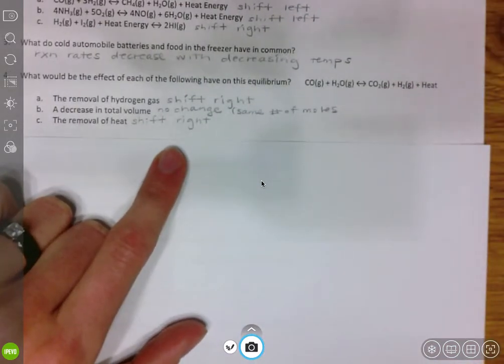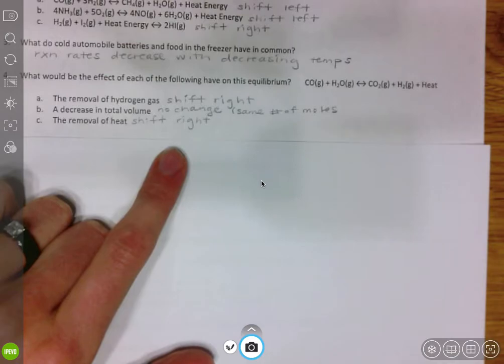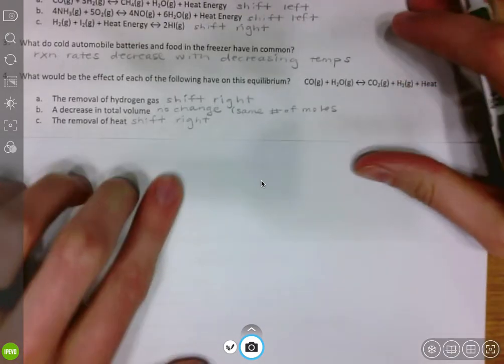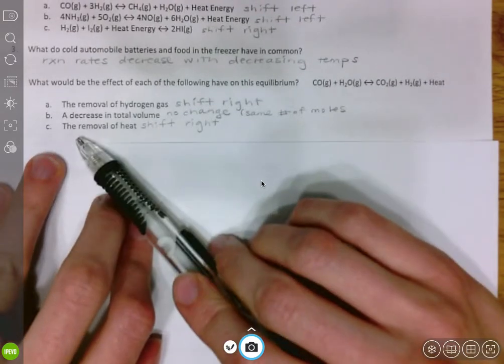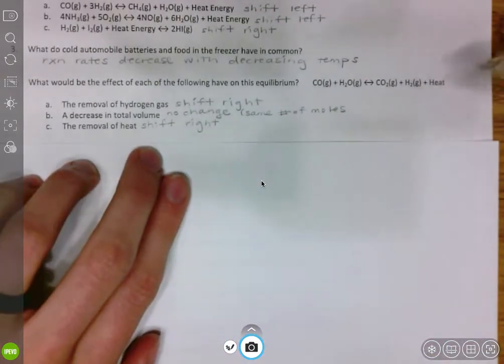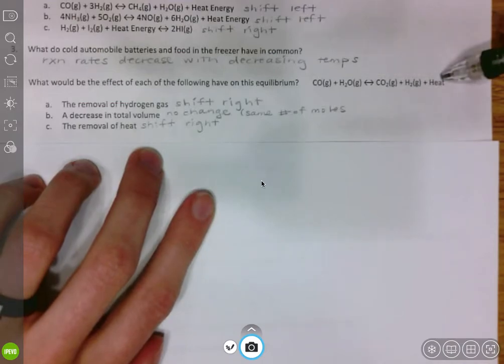If we had more moles on one side, we would shift the other way because we want less gas if we're decreasing our total volume. All right, and the removal of heat. If we're taking away heat, we're going to shift to the right.